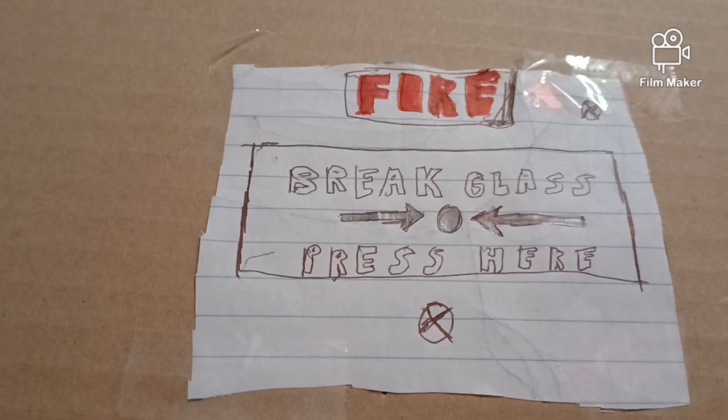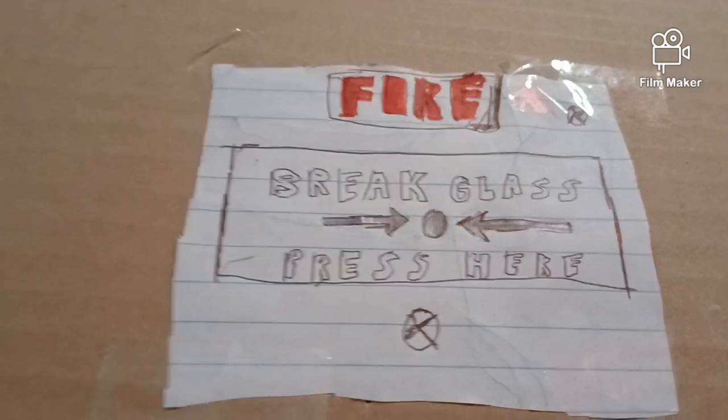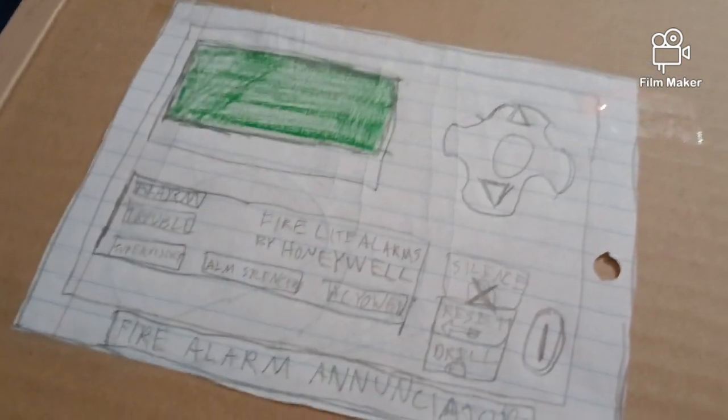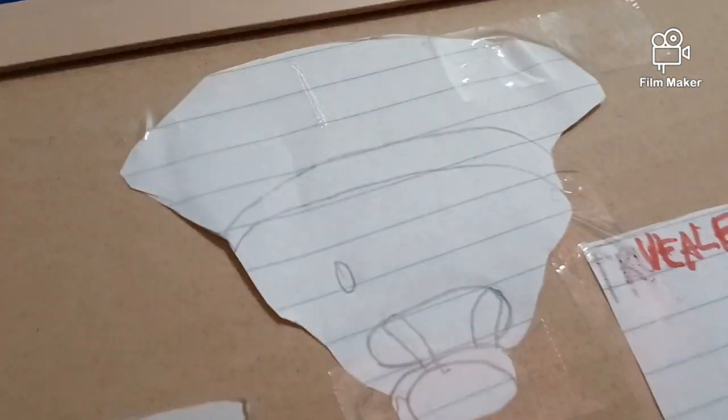And once that notification appliance sounds, your control panels and your annunciators will receive the condition and sound an alarm, basically.